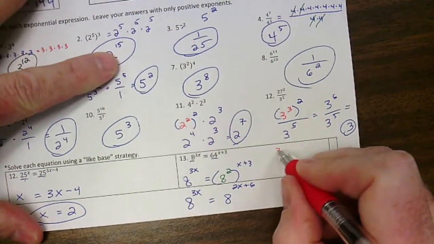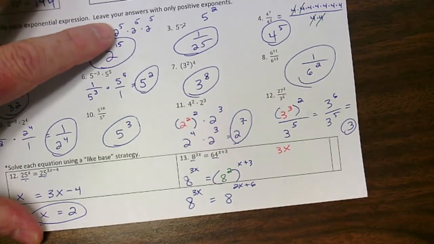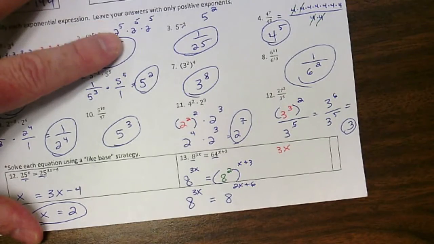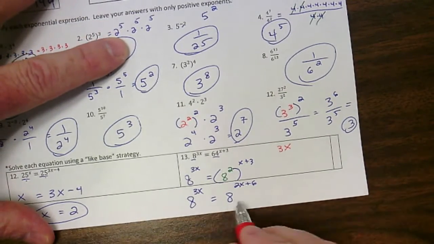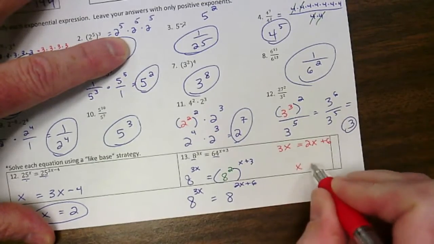Write them out. And again, hopefully I'm going really fast here. So if you forgot, if you're just in a daze and just watching this video, don't just watch it. Pause it on each problem, try it out, and then run through and check your answer. Bases are the same, exponents must be the same. Solve it.